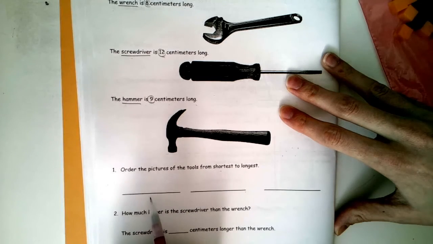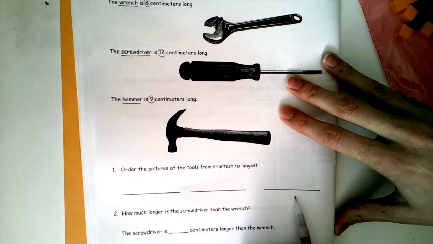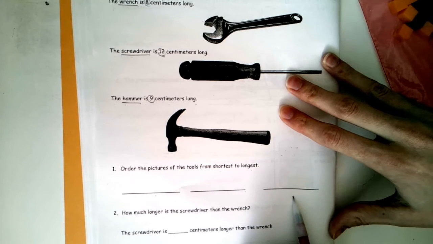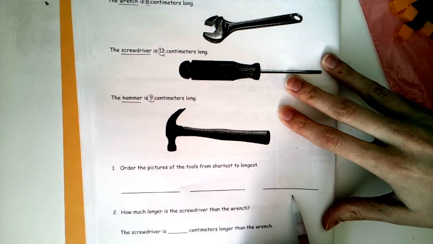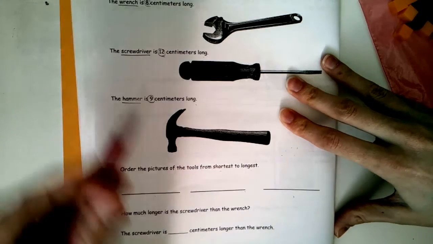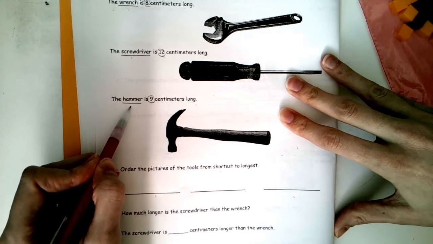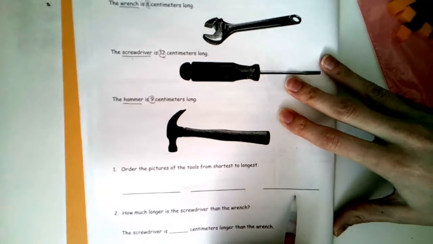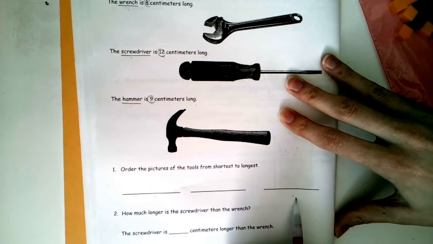So your shortest tool you will write the name of here to longest. The longest tool will be last this time. Okay? You need to write the word, not the number. Okay, let me say that one more time for you. You need to write the word, the name of the tool, not the number on these lines. Okay? Shortest to longest. All right?